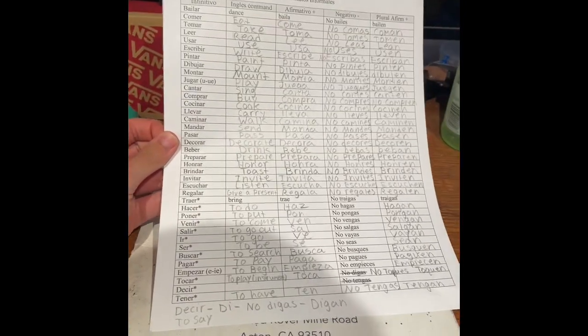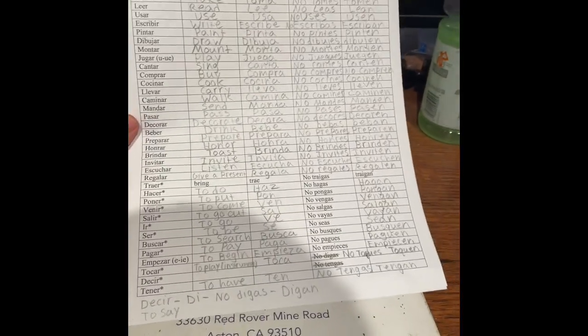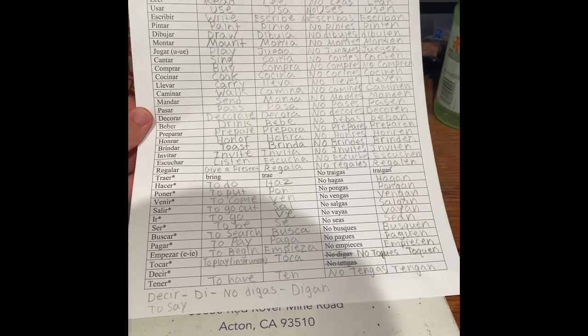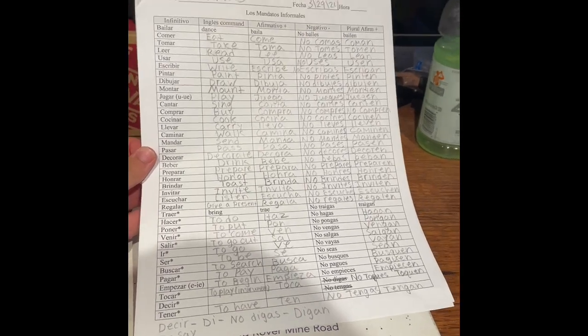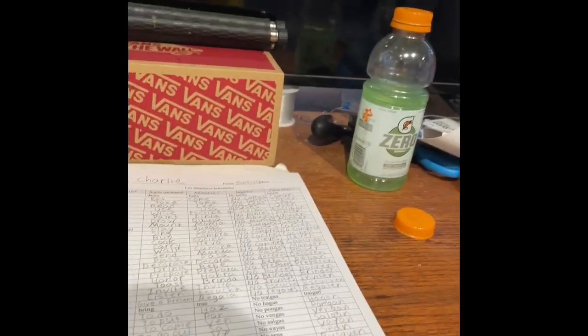So yeah, I know this is gonna be kind of hard for you guys to memorize, but you can take a look at this as a reference if you want. Just screenshot it and take a look at it for reference. But yeah, that's pretty much all it is. So yeah, guys. So that's the reflexive commands.